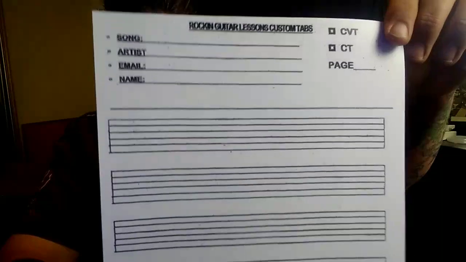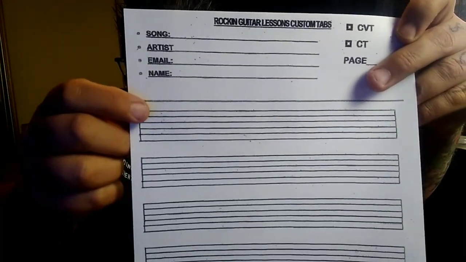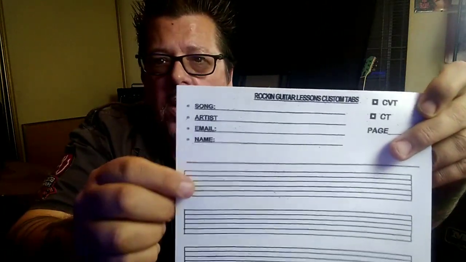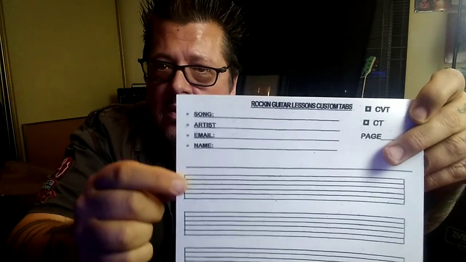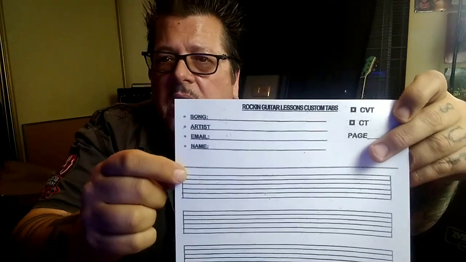Tabs. You're all, what the heck are tabs? This is what tabs look like. 6 lines, right? Each one of those is one of your guitar strings. The bottom one here, string 6, is the low E. The top one here, string 1, that's the high E. So it's upside down. Whoever invented tabs, just how it is, but no biggie. Once you know what they are, not a problem.